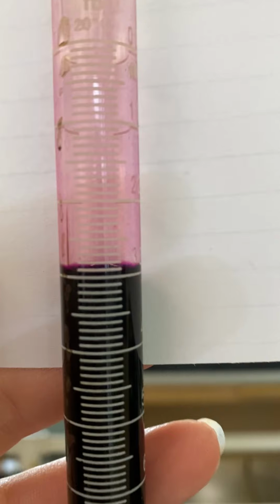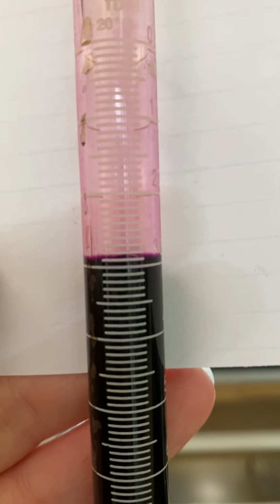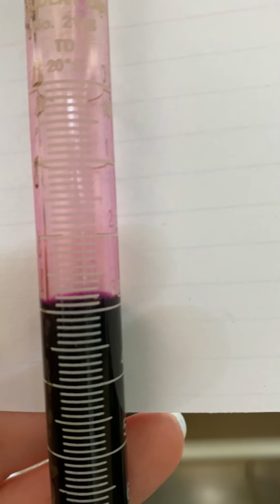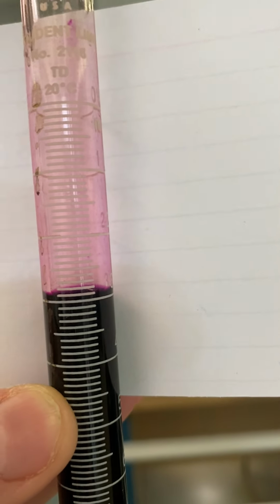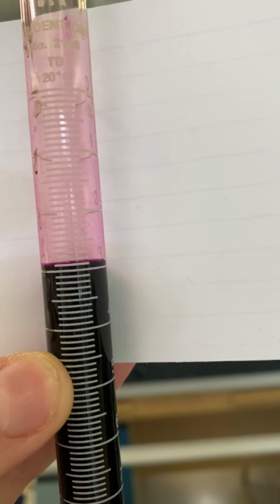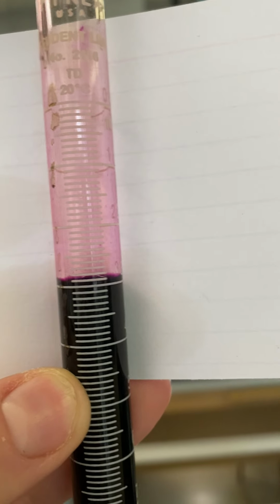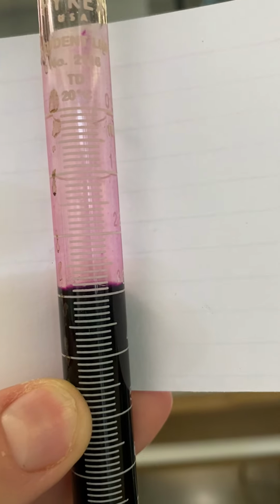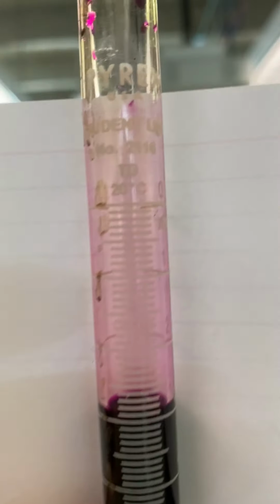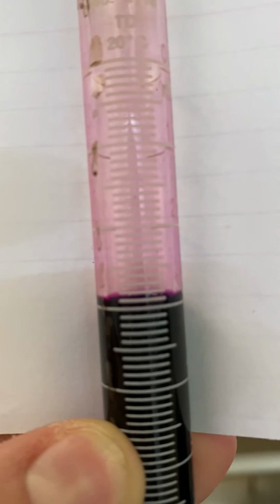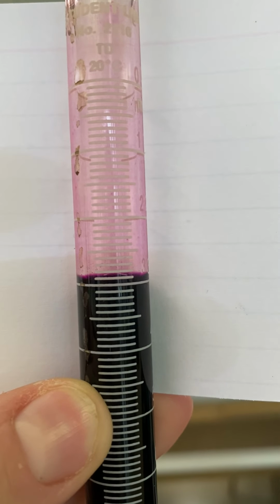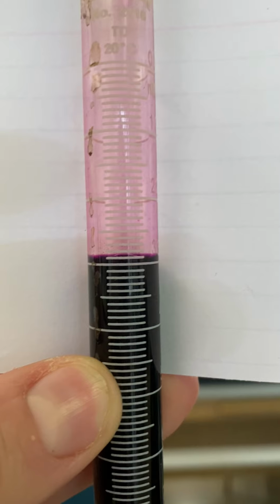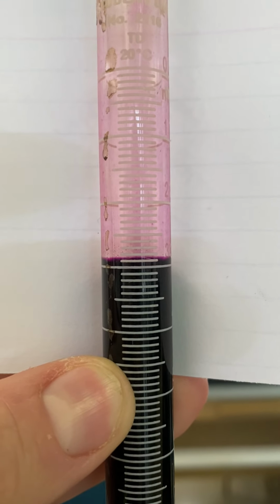What I know you can see for sure is that the purple permanganate is between 2 and 3 milliliters. Okay, the line of the purple permanganate is definitely above the 3, right? So it's definitely less than 3 milliliters. It's definitely more than 2. Okay. I think right now would be a good point to pause the video and see if you can read the same thing as me.